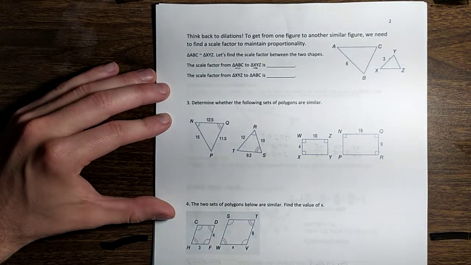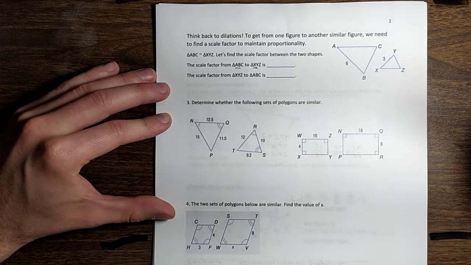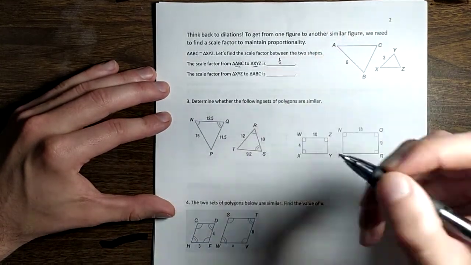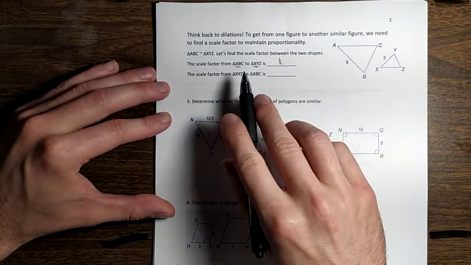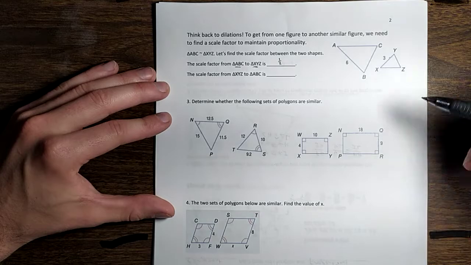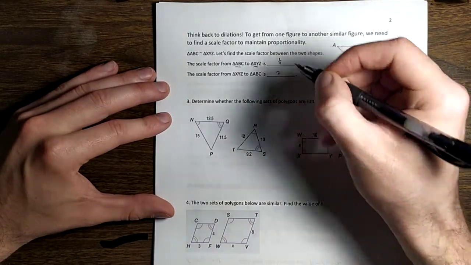They'll be proportional. We got to think, what do we do to 6 to turn it into 3? What do we multiply 6 by to get it to be 3? Our scale factor would be 1/2. So you multiply 6 by 1/2, that gets you 3. Going from XYZ to ABC, this one might be a little easier. Think about if we had this shape, what do we multiply by? To get that shape, we'd multiply by 2.